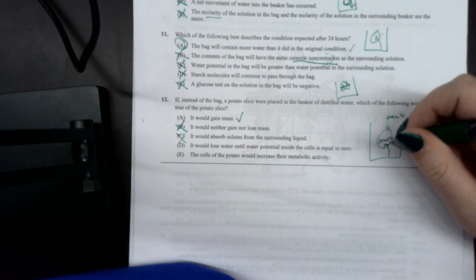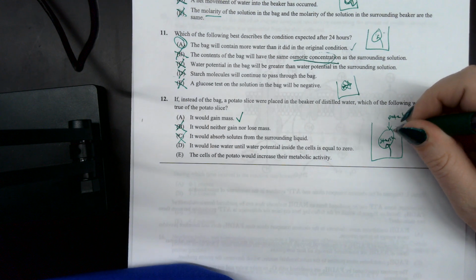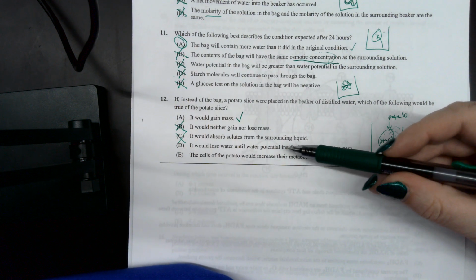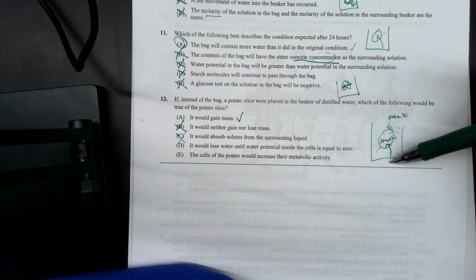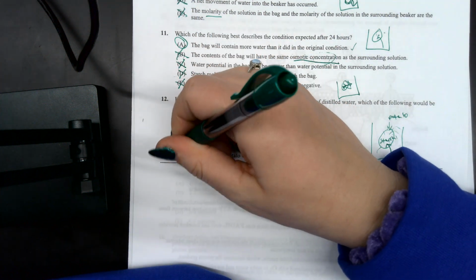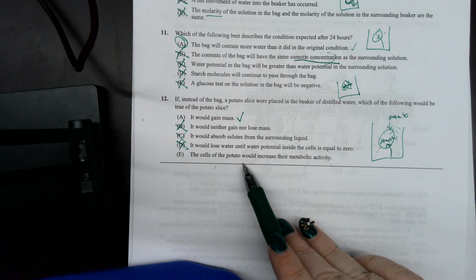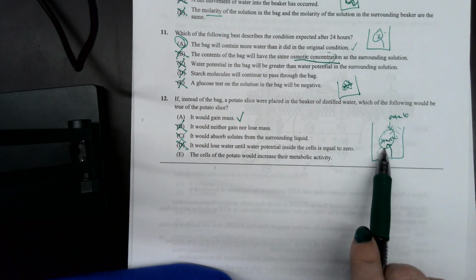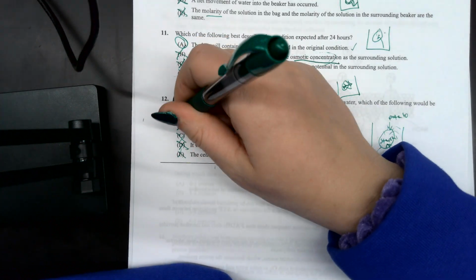So it's saying that water is going to continue to go out of it, out, out, out, until water potential is 0, but we know water is going to be moving into it, so no. The cells of the potato would increase their metabolic activity. This has nothing to do with metabolic activity. This is about osmosis, so it is A.